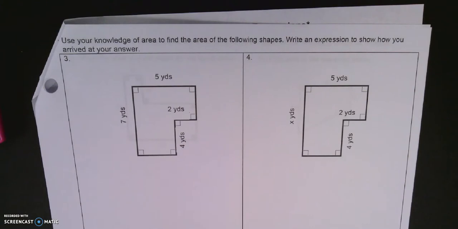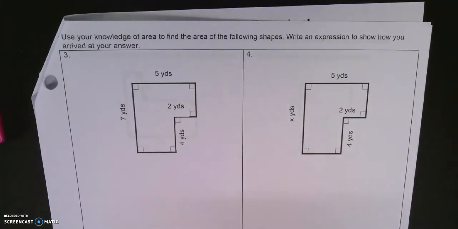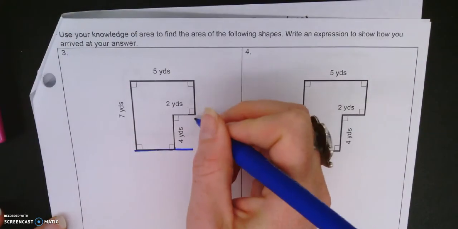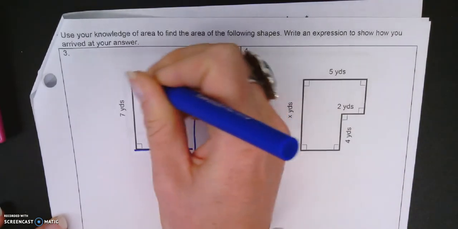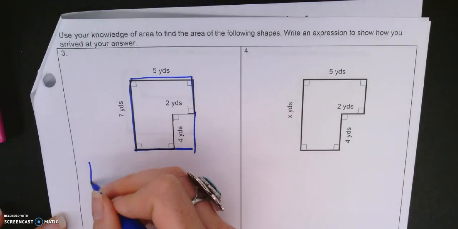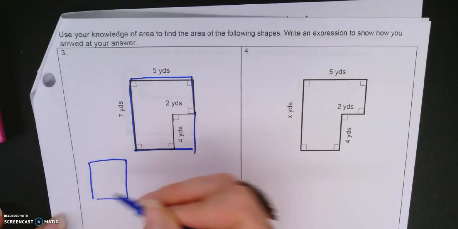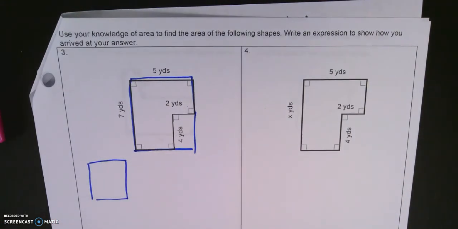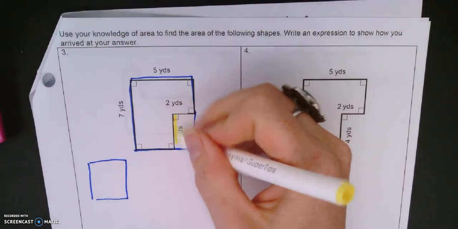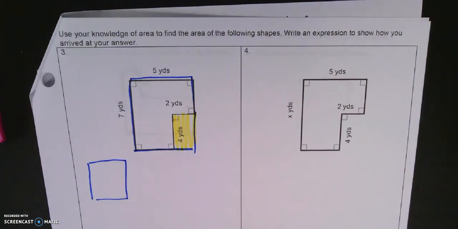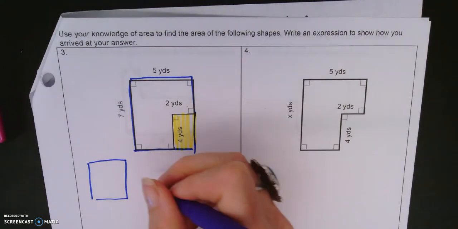So if I'm going to find the area of this shape, let's think about finding the area of the entire shape, the larger rectangle, and we're going to subtract off this smaller amount.